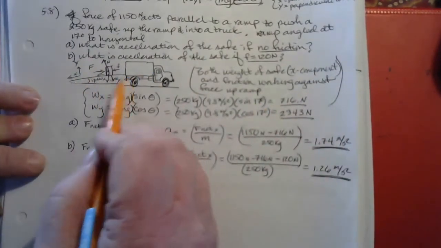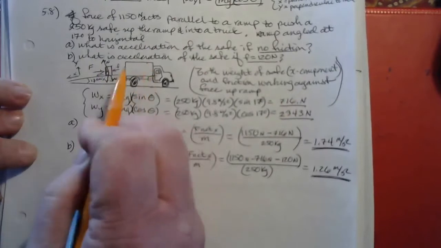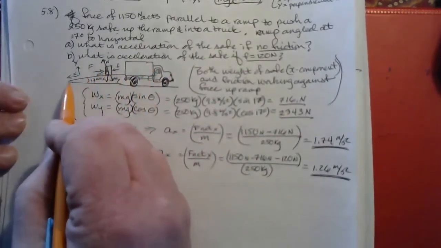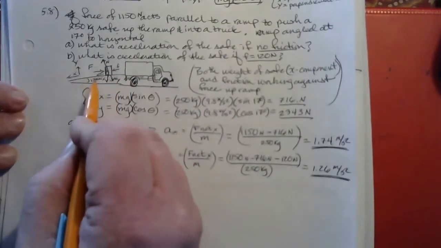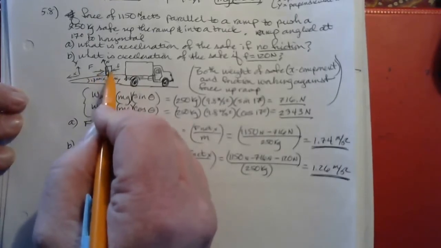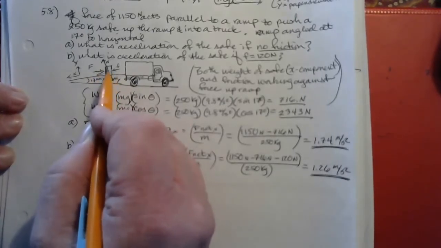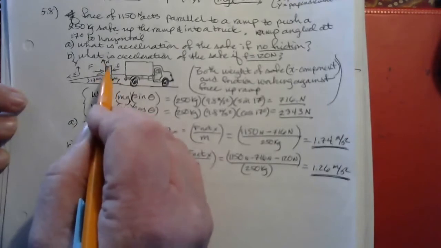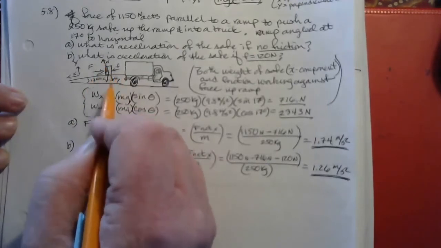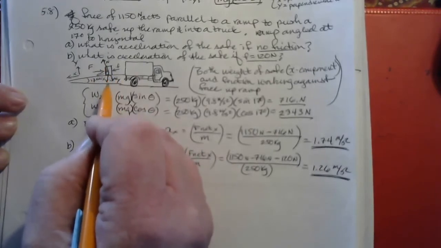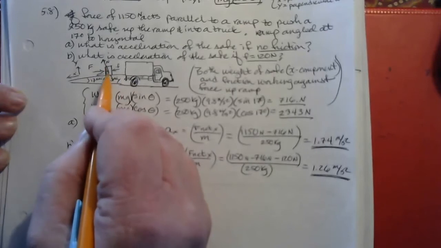So a little diagram here. I think I put a little too much effort into the truck and not enough into this part of it. But anyway, hopefully we can see. You've got a ramp that's at 17 degrees to the horizontal. You've got the safe, and I kind of missed the center of gravity of the safe a little bit, but you've got the normal force going up from the safe, which is perpendicular to the ramp. And you've got the weight, which is this force right here, going straight down towards the center of the earth.